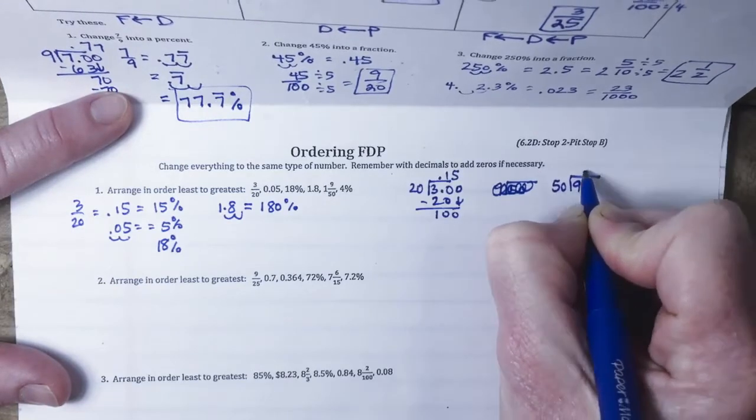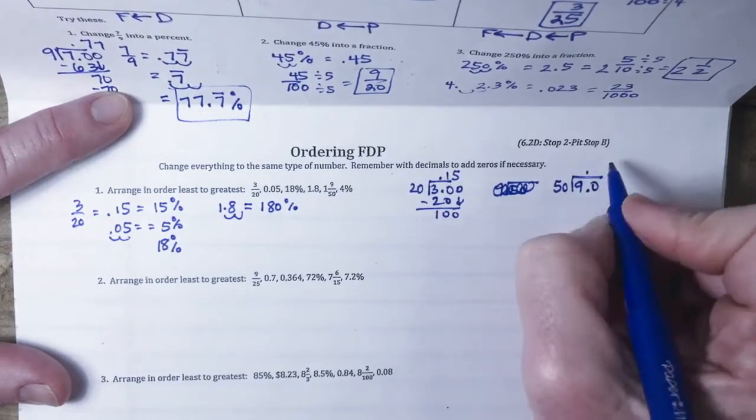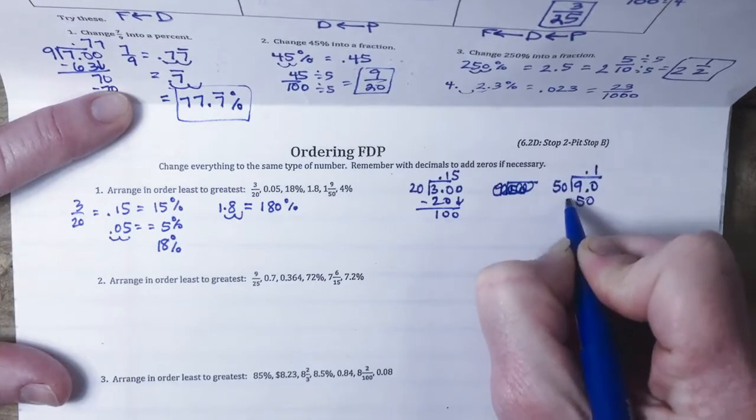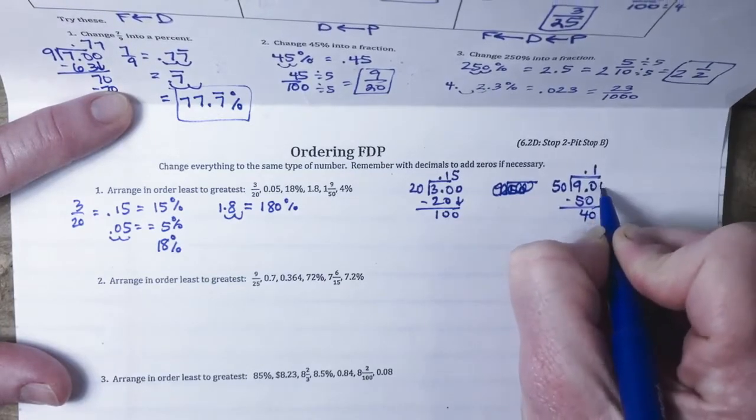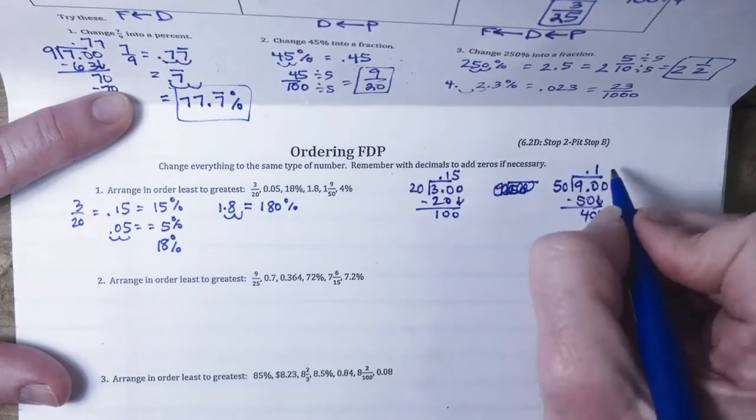50 won't go into 9. Add your decimal, bring it up, and your 0. 50 will go into 90 one time. I subtract, I get 40. Bring down another 0. 50 will go into 400 8 times.